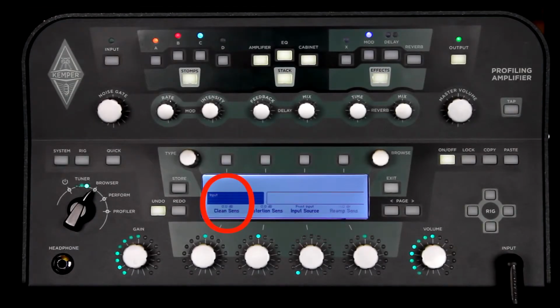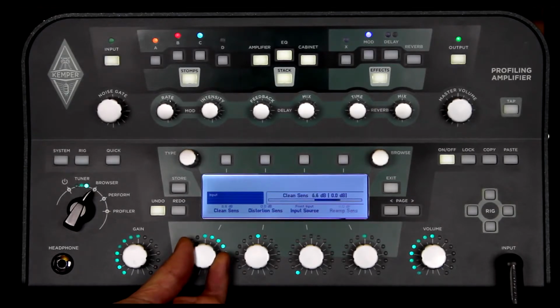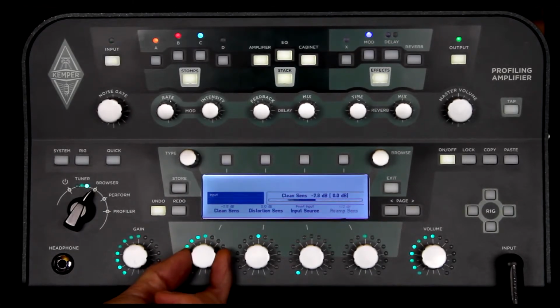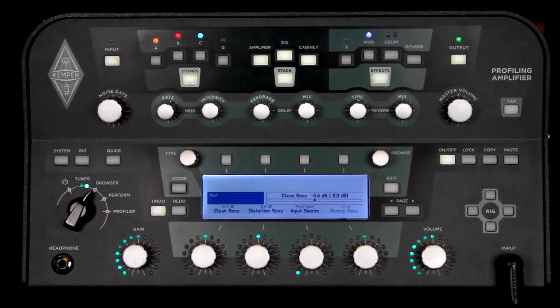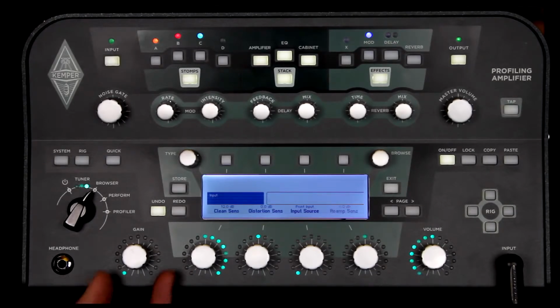CleanSense allows you to adjust the loudness of clean sounds, but it has no effect when the gain knob is turned up. Before you adjust CleanSense, put the gain value to 0. You can think of this as a discrete master volume pot for clean sounds, but don't set it too high, or you'll find the sound will actually lose volume as you increase the gain.